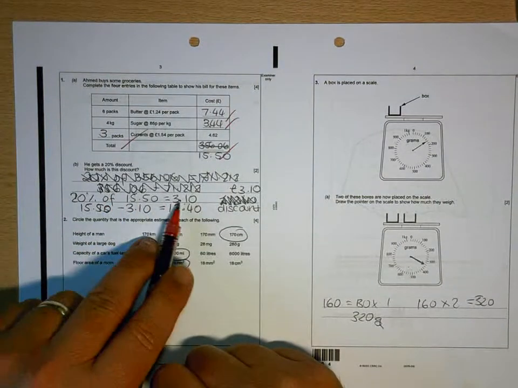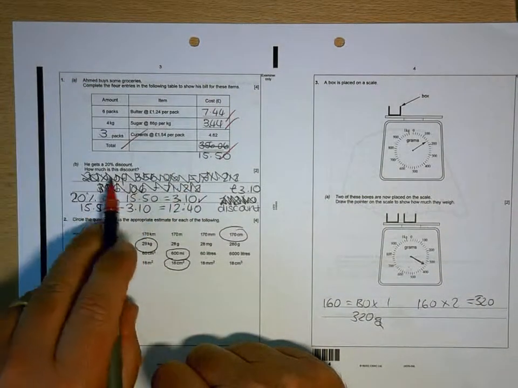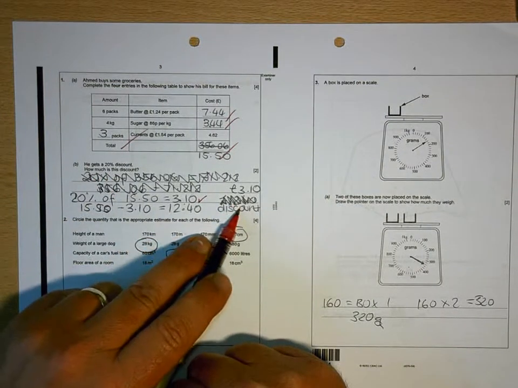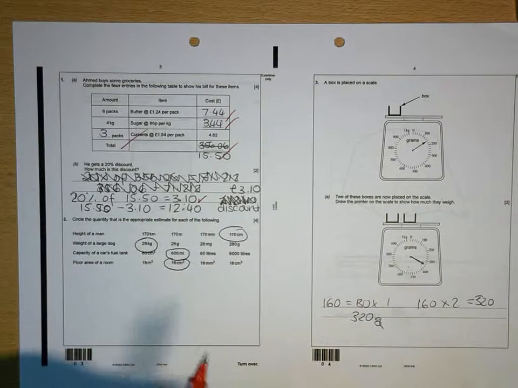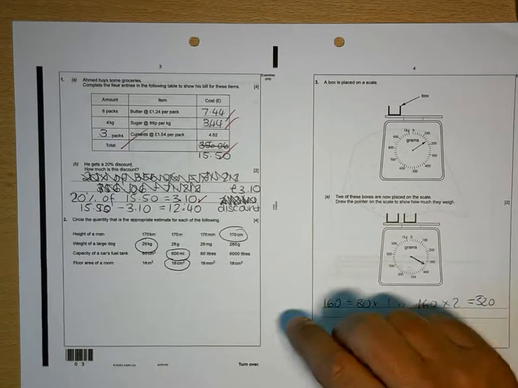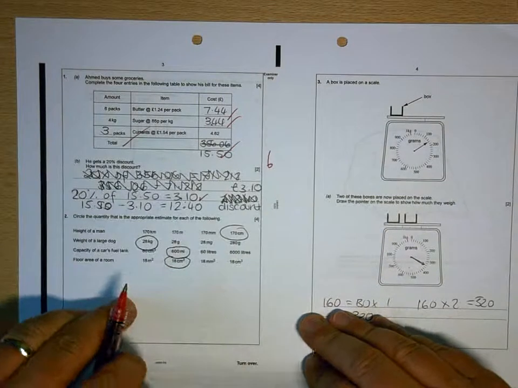Now with this one, it's the £3.10 that is the answer. It's asking for how much is this discount. You've then gone on to work out how much the items are going to cost. But that's okay. They won't penalise you for it. So 6 there.